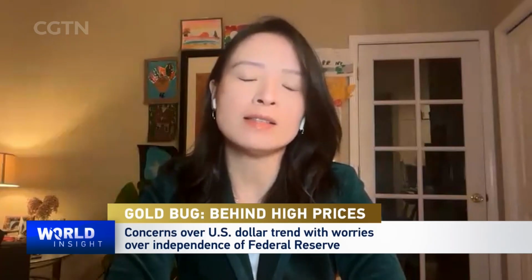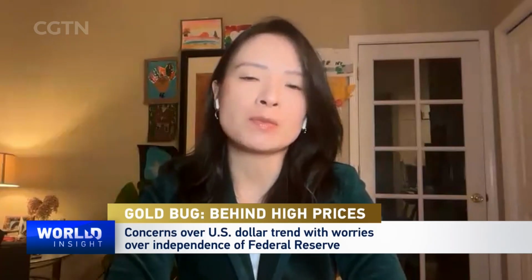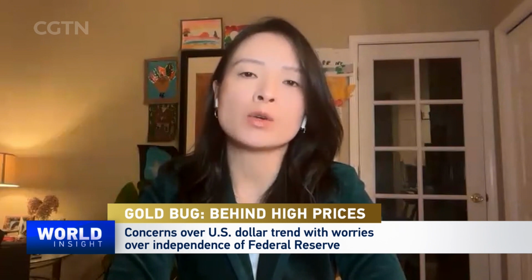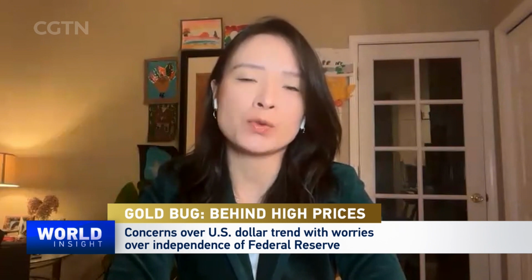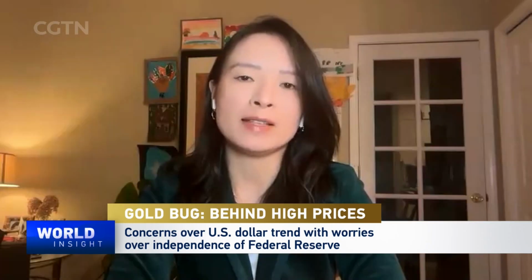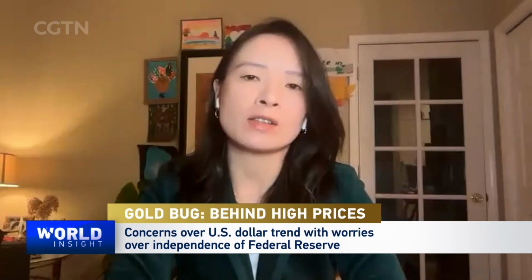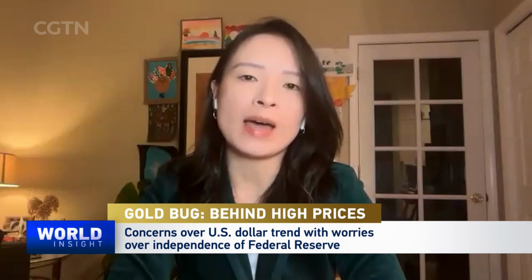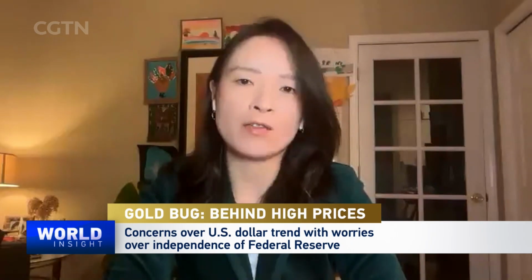For one, for example, the challenge to central bank independence, as we know that President Trump has been pressuring the central bankers to lower interest rates to stimulate and juice up the economy. So the kind of infringement on central bank independence has really caused a lot of doubt and concerns about independent monetary policy and therefore inflation fighting and therefore the dollar value.